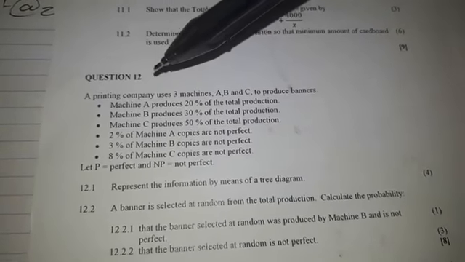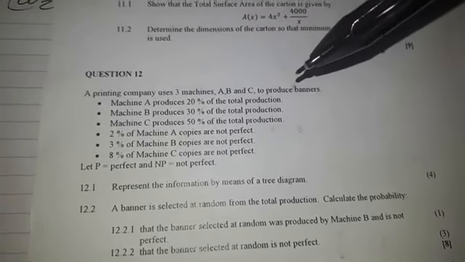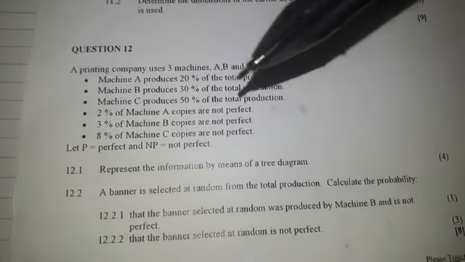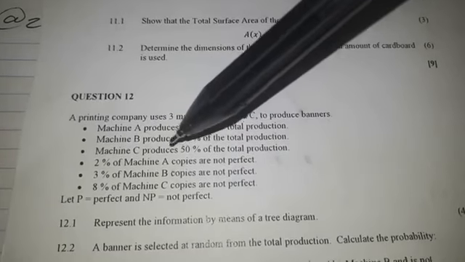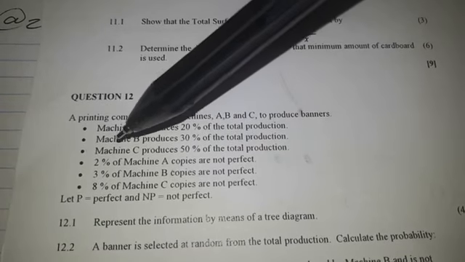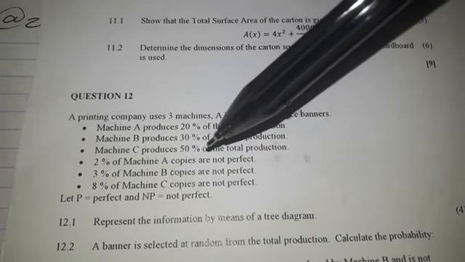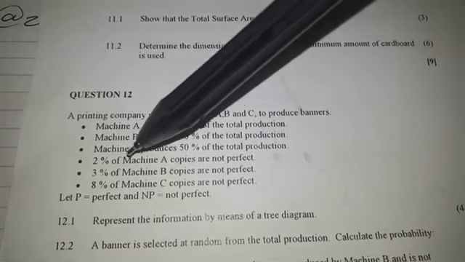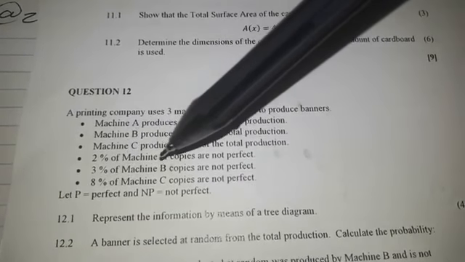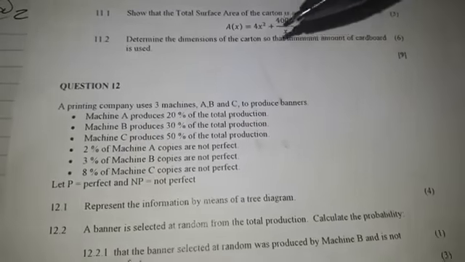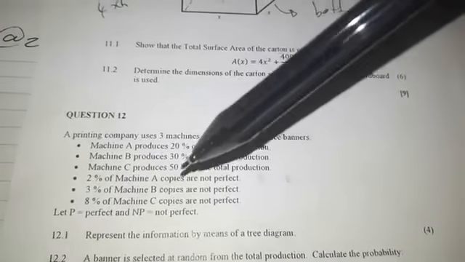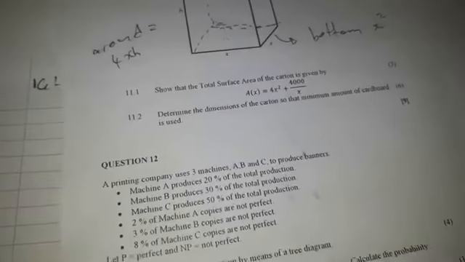But anyways, a printing company has 3 machines, machine A, B, and C, to produce banners. Machine A produces 20%, B 30%, C 50%. And then it says 2% of machine A copies are not perfect, 3% of B are not perfect, 8% of C are not perfect. Let P be perfect and NP be not perfect. And then represent the information by means of a tree diagram.